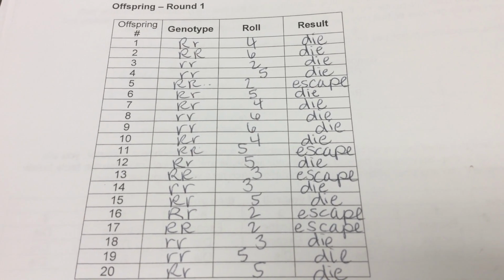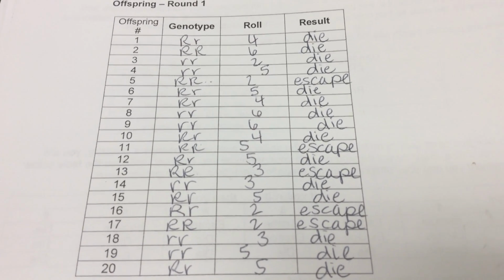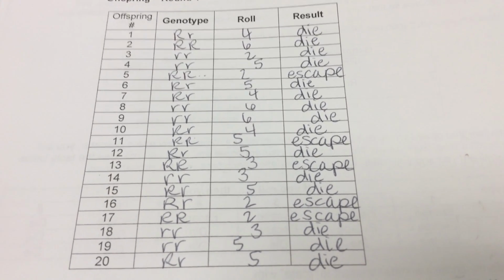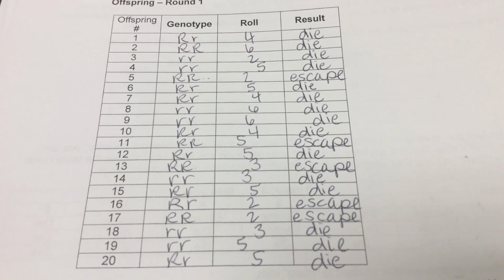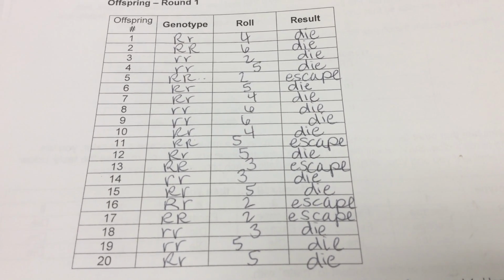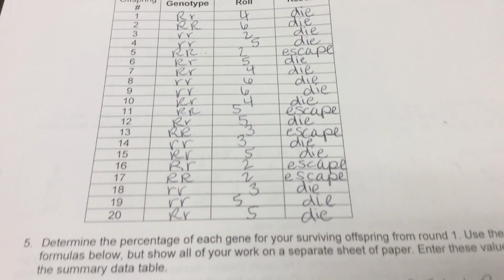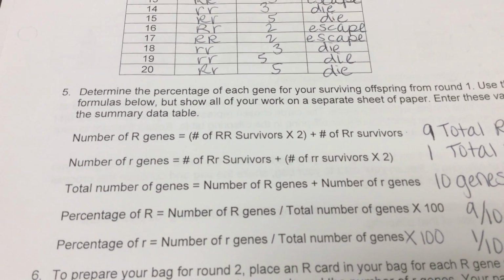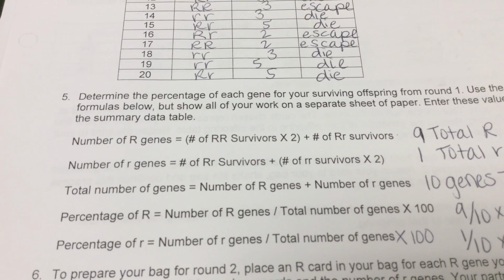Everywhere there's the word escape written, I count all the big R's first. For example, on offspring 5, that gives me 2 big R's. That's just one individual, but those are 2 big R genes. So you have to count that twice. And that's what it means down here about number of big R genes. And it says number of RR survivors times 2.